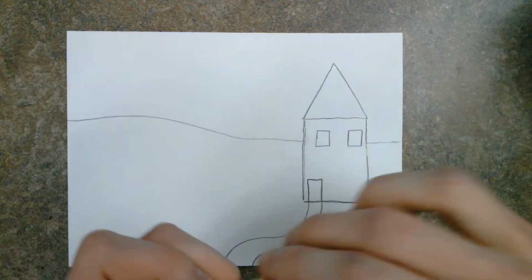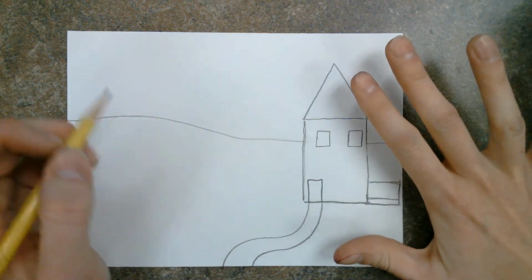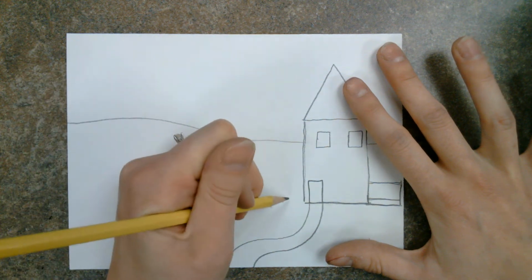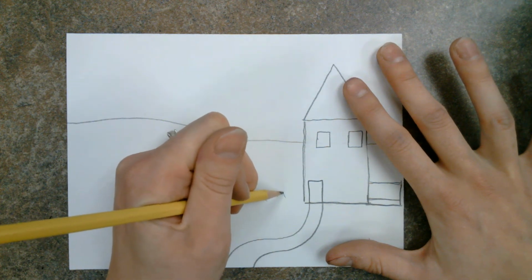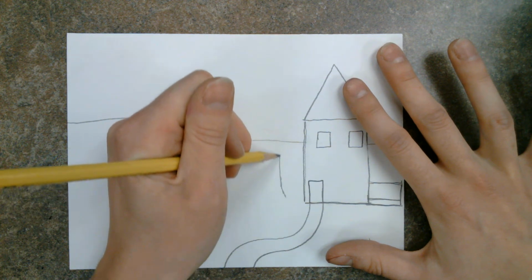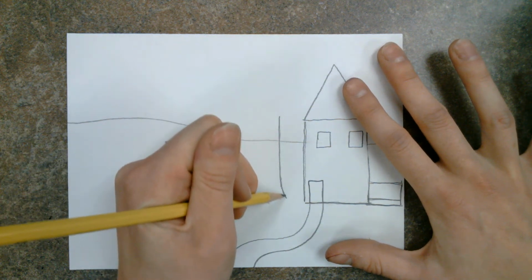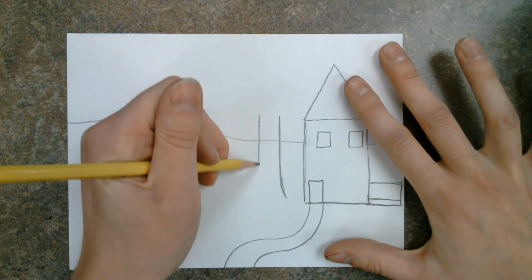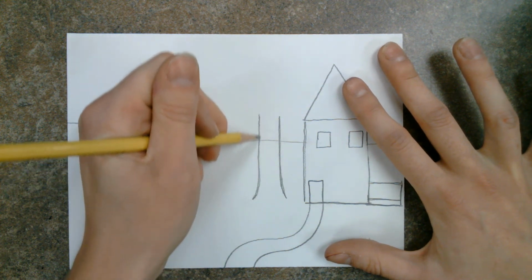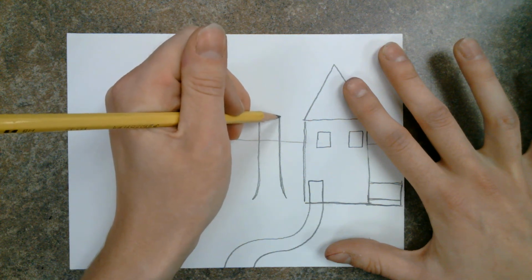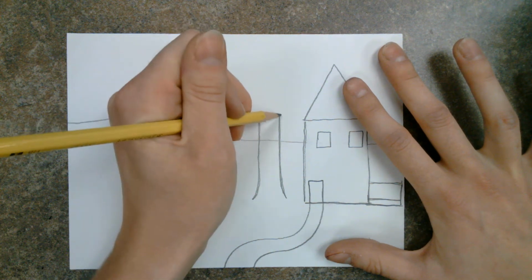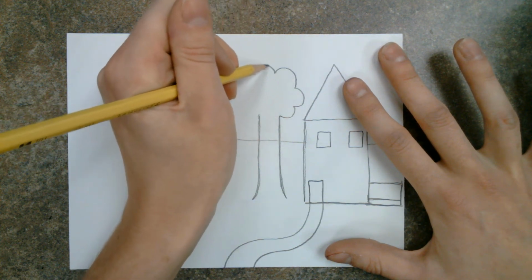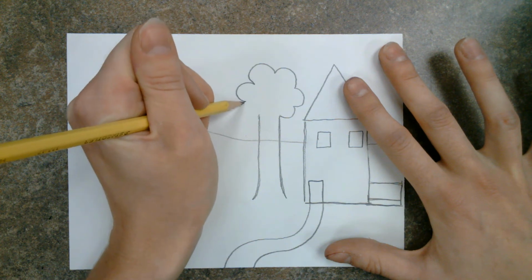Then maybe I want to think about, maybe there's a tree by my house. So maybe what I'd like to do is add a tree. And what I do is I start with the trunk of my tree. It's kind of like a rectangle. It just kind of goes out at the bottom. So I'm going to add a rectangle out at the bottom. Then I'm going to add little bumpy circles around. Bump, bump, bump. This would be a really, really tall tree.